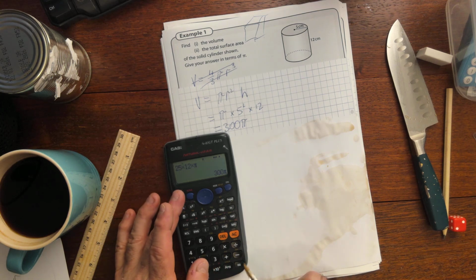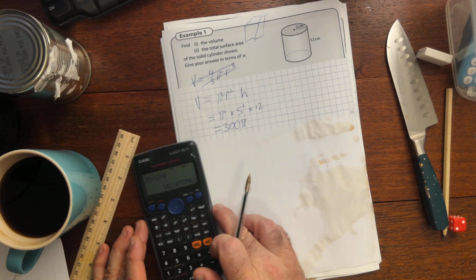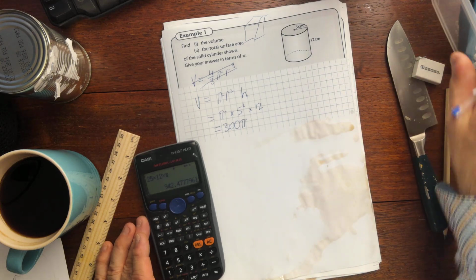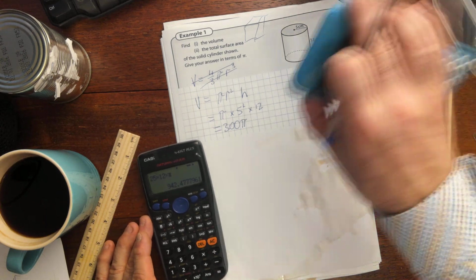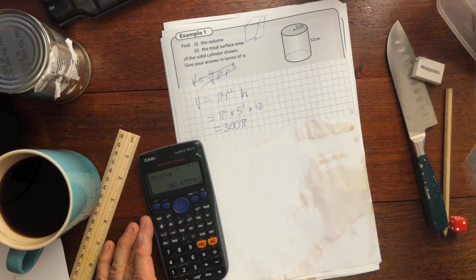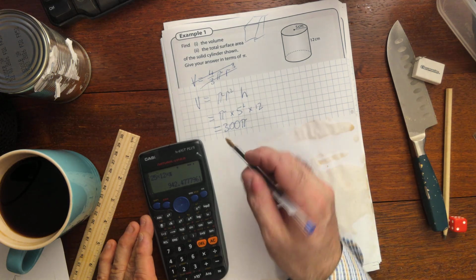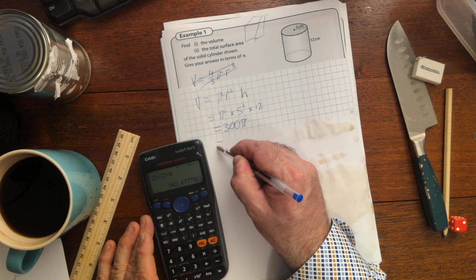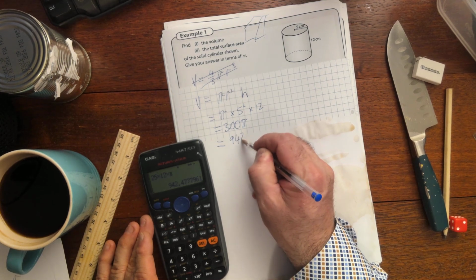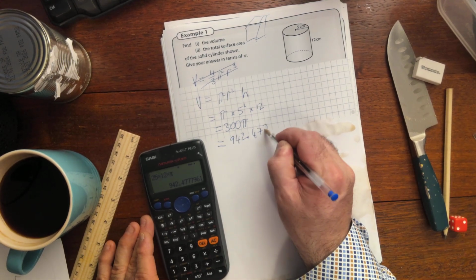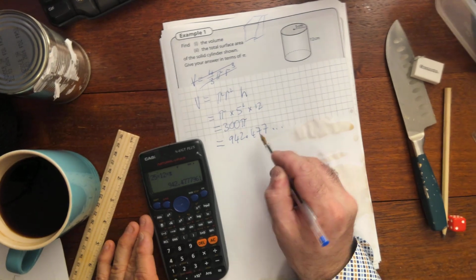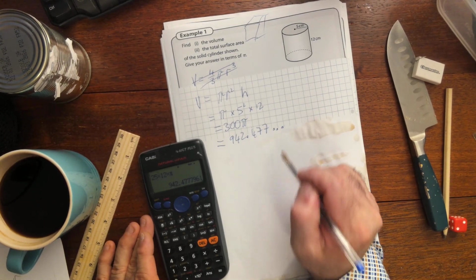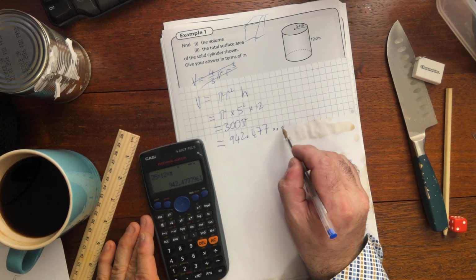Now you do shift equals to get your approximation. You can do that on any of the three calculators. This is the old, but it works on the new and it works on the old as well. Okay, so 300 pi, and when you do that shift equals, we're always going to say equals and go 942.477 dot dot dot. We'll put three significant figures, and then it's always three dots to say that I've been truncated, I haven't rounded.